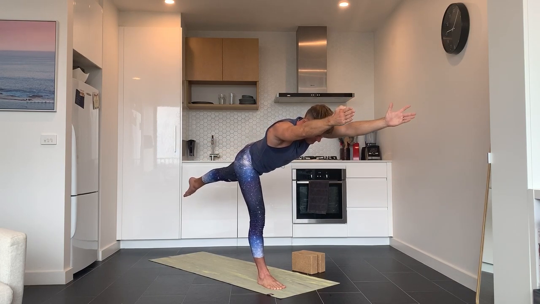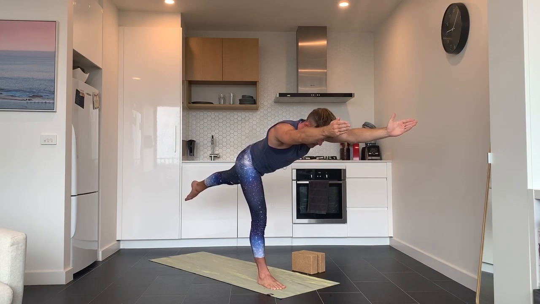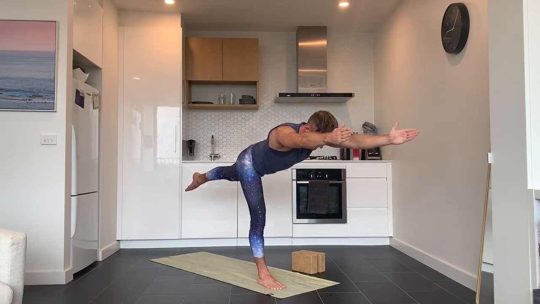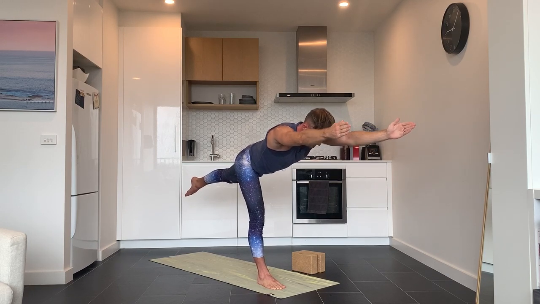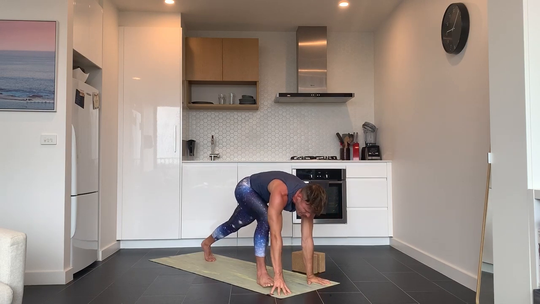Hold for 5. Lift those arms up. Hold for 4. Try your best. Breathe. Hold for 3. 2. Lift the arms, lift the back leg. 1 more breath. Both hands down, step back, plank pose.